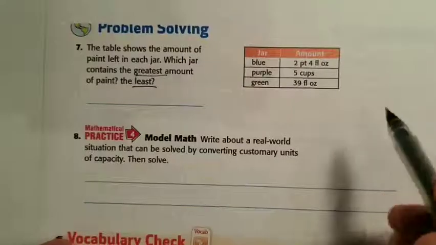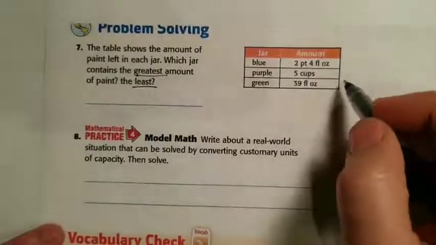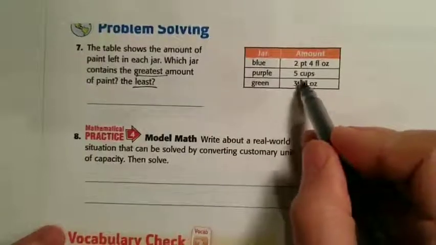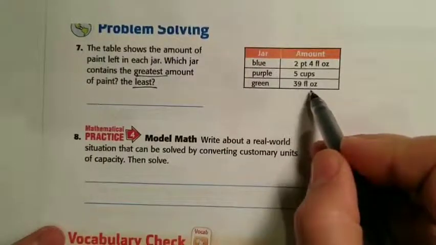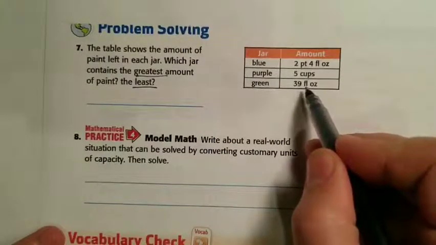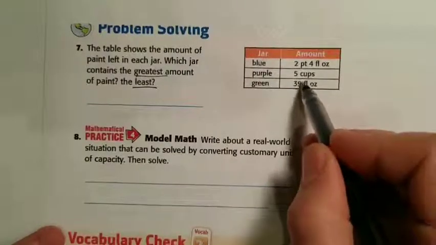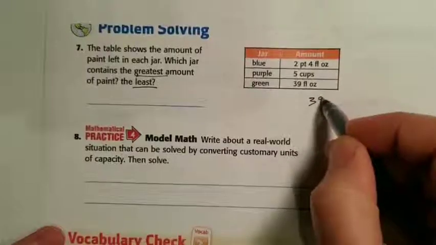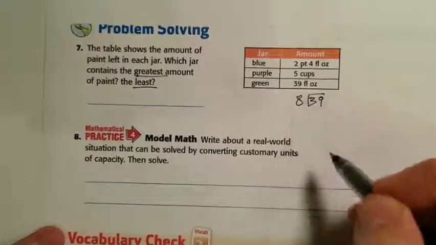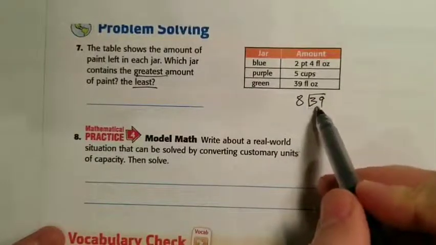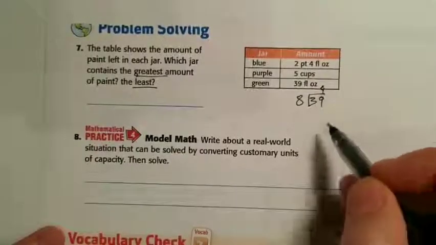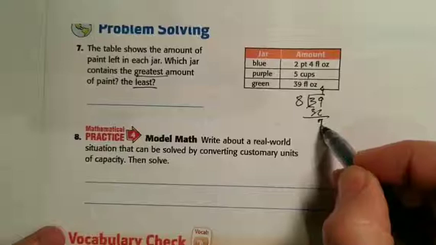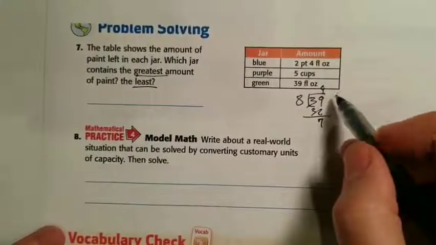In either case, let's convert them to cups. 39 fluid ounces. Remember, there are 8 fluid ounces in each cup. That means we have to divide this by 8. So if I do 39 divided by 8, 8 goes in 39 4 times, right? 4 times 8, 32. And when we subtract, I get the remainder of 7.